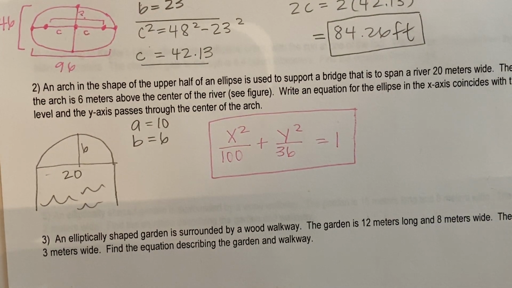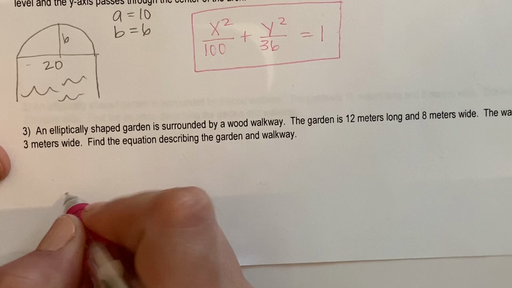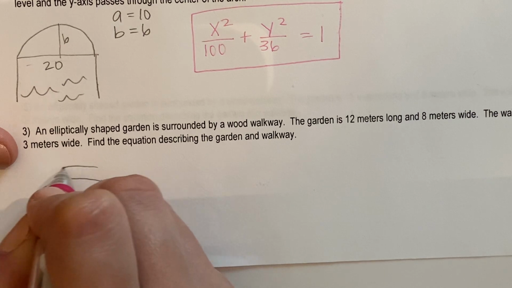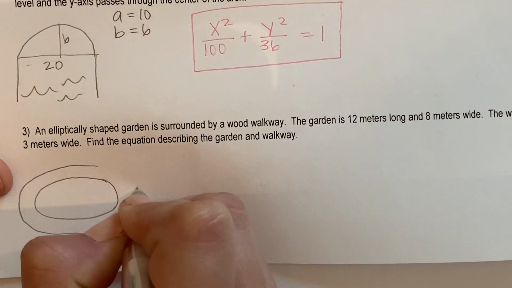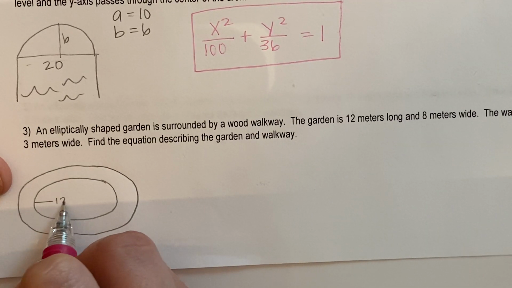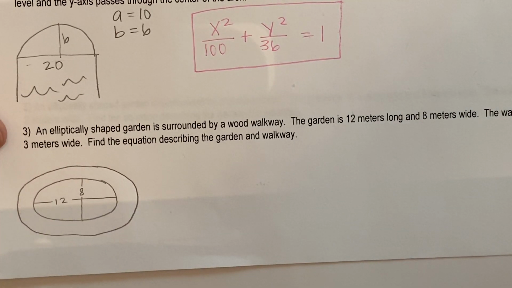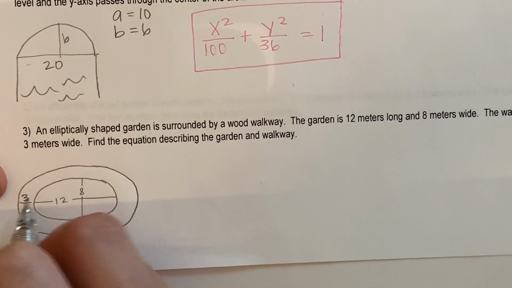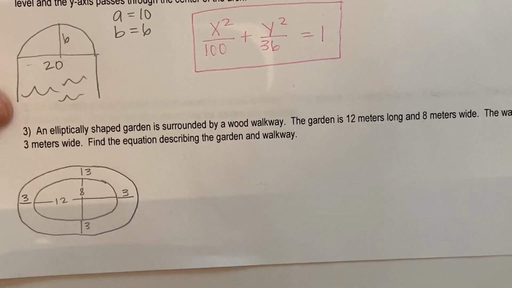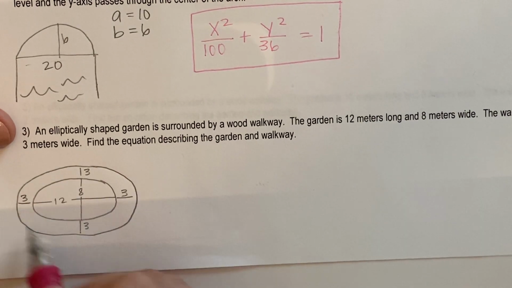Woohoo! Okay, one more. An elliptically shaped garden. So here's my garden. It's surrounded by a wood walkway. So it's got like a sidewalk around it. Okay, the garden is 12 meters long and 8 meters wide. The walkway is 3 meters. So I have 3 here, 3 here, 3 here, and 3 here. Find the equation describing the garden and the walkway. So I need the equation of this whole picture.